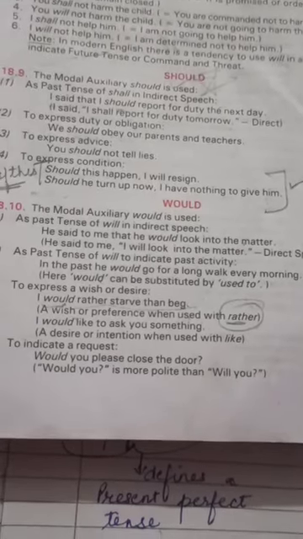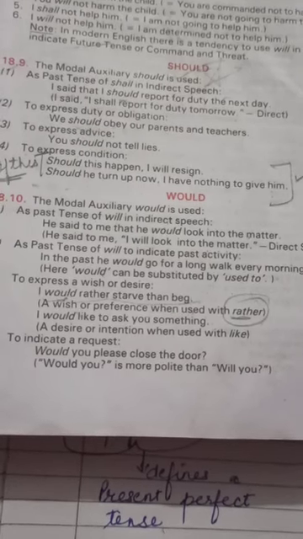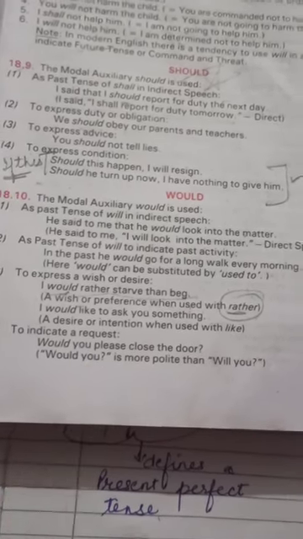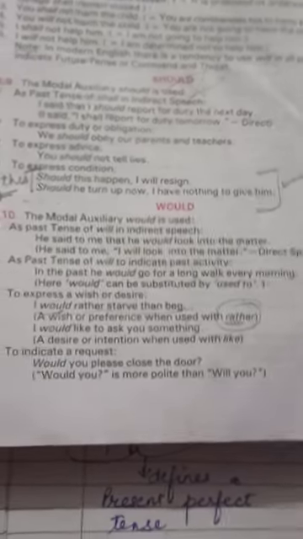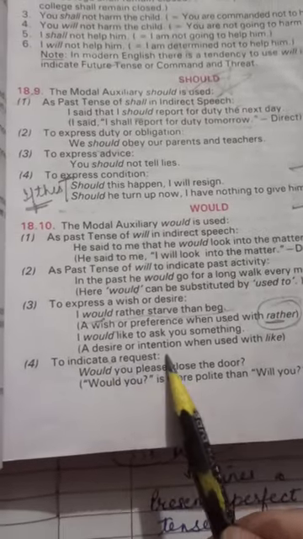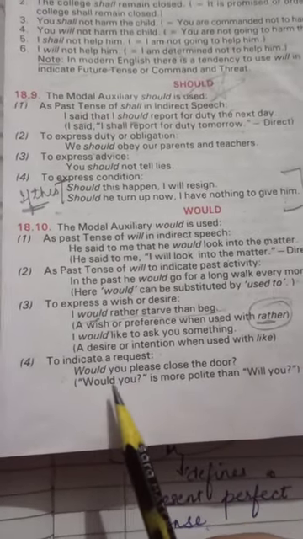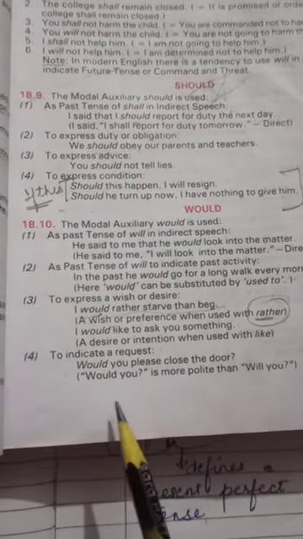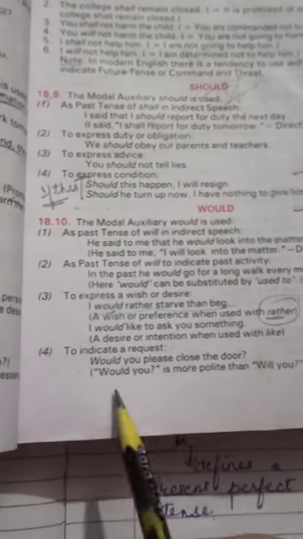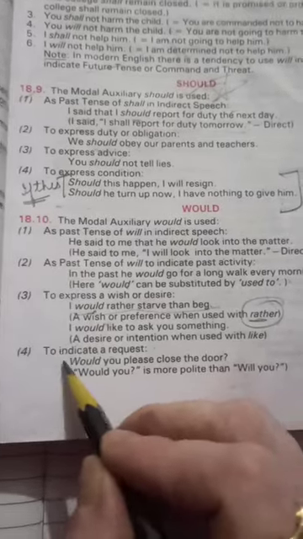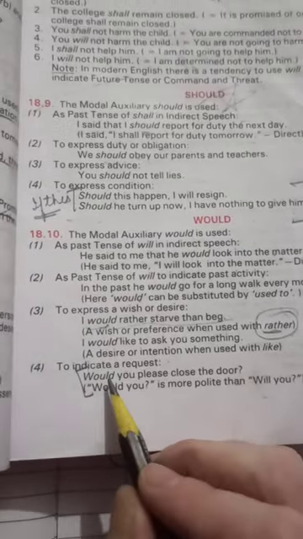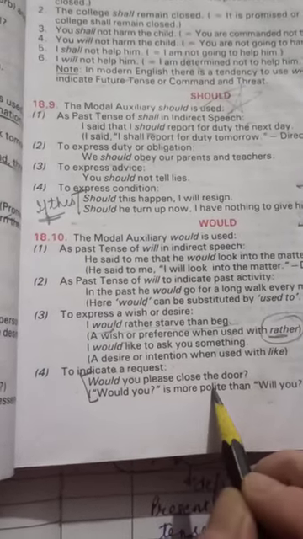I would like to ask you something. A desire or intention when used with like: I would like to. So it expresses a desire or intention. To indicate a request: would you please close the door? Would you is more polite than will you. So just learn this. If you need to be polite, you should say, would you please close the door?